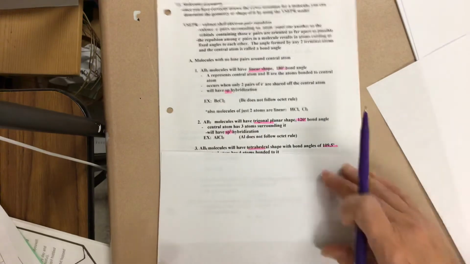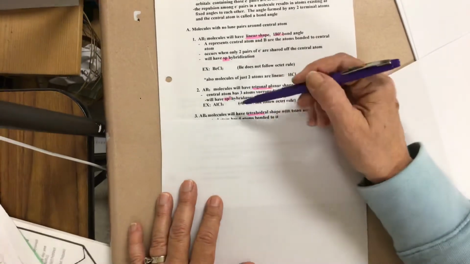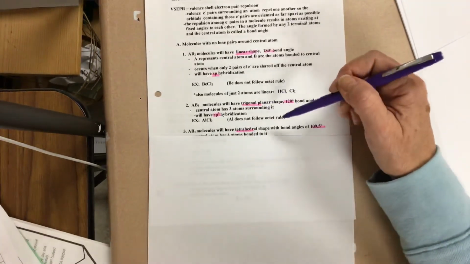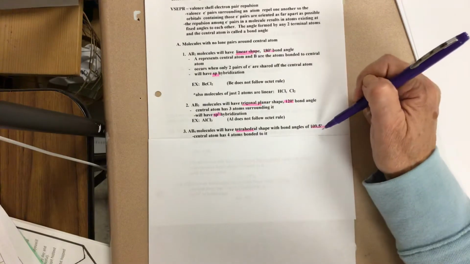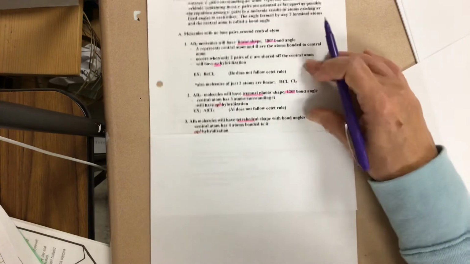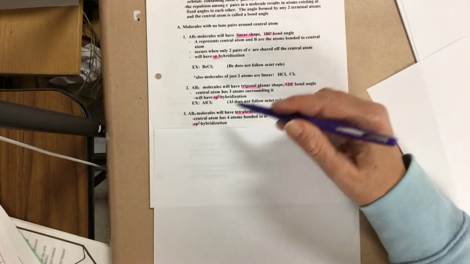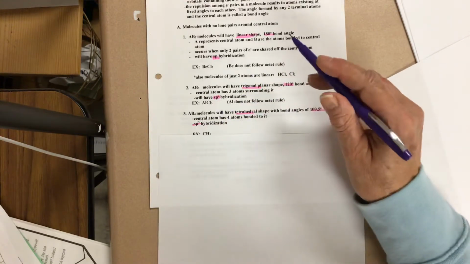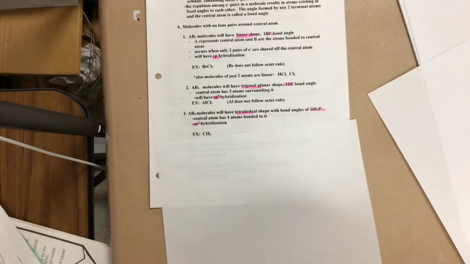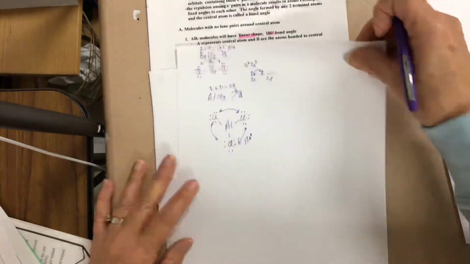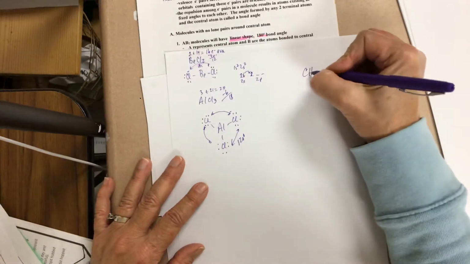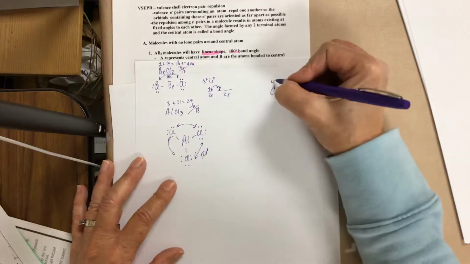Okay, next is AB4. Our prefix for 4 is tetra, so these molecules will have tetrahedral geometry and a bond angle of 109.5. So your central atom will have 4 atoms bonded to it. It will have sp3 hybridization. So we're going to draw CH4. Carbon gives us 4.